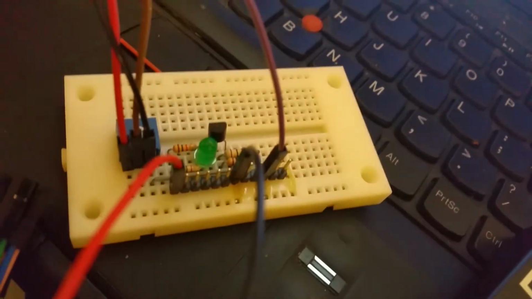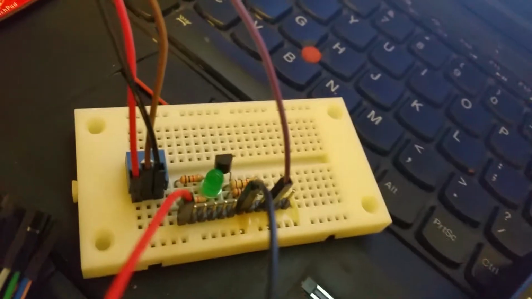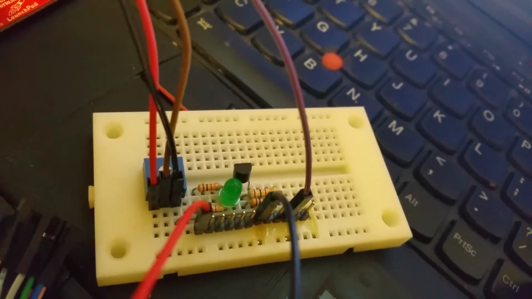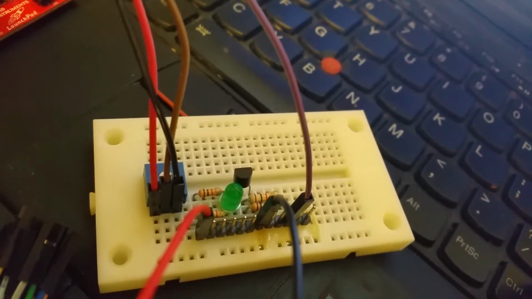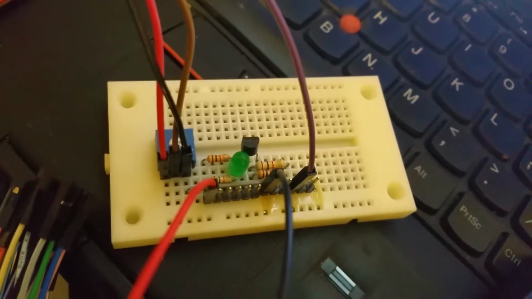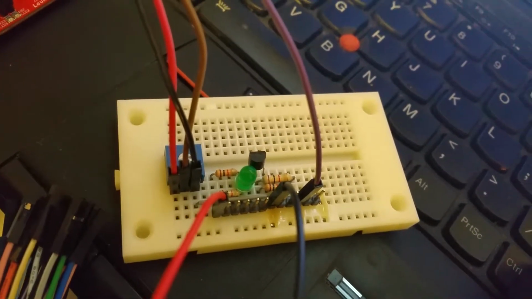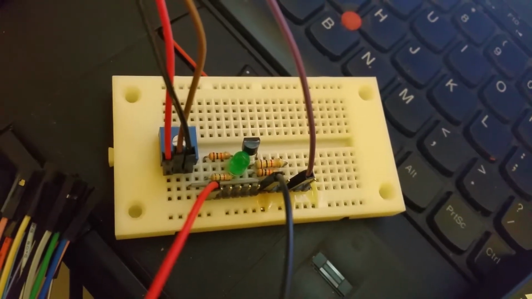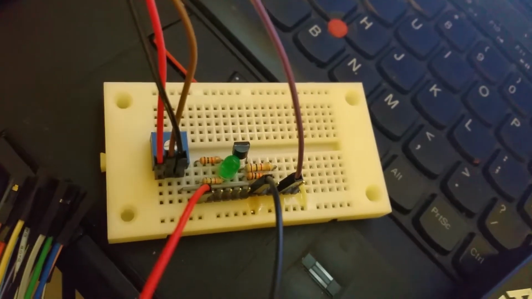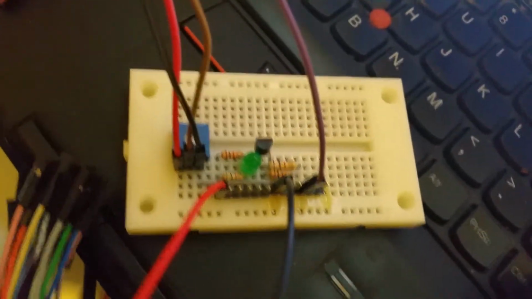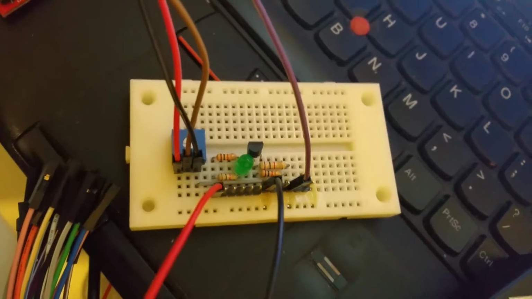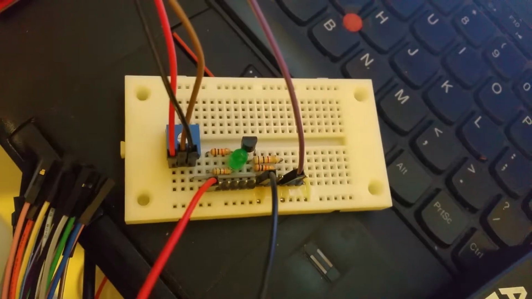And then here is the circuit. We have a 10K pot to the left. We have an LED with just some current limiting resistors, a PNP transistor, and current limiting resistors for the base. Yeah, I typically work with MOSFETs, so the terminology just does get me confused sometimes.